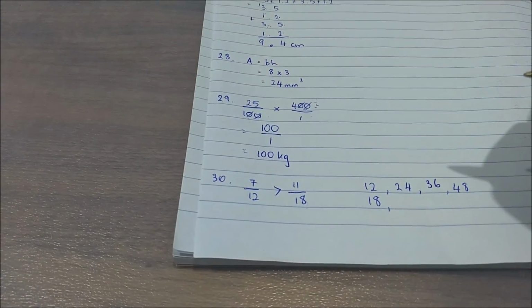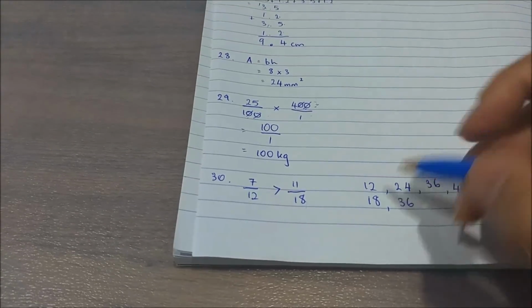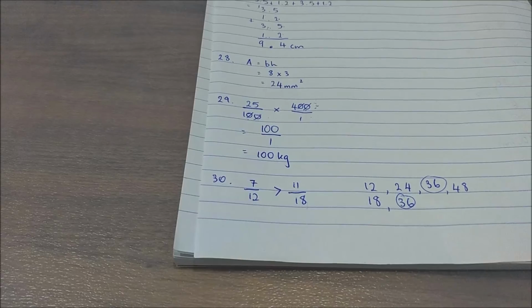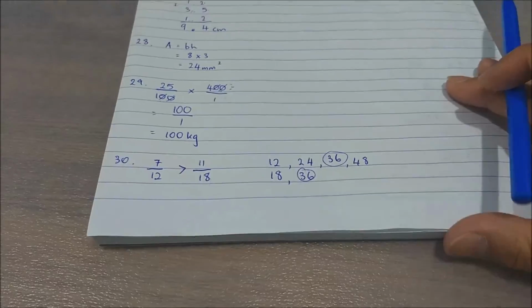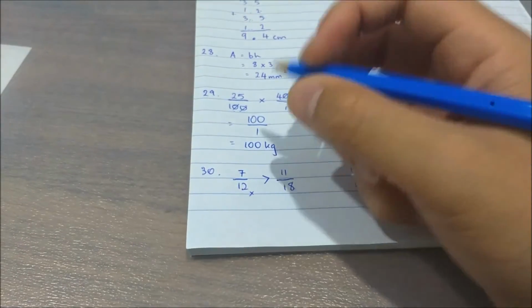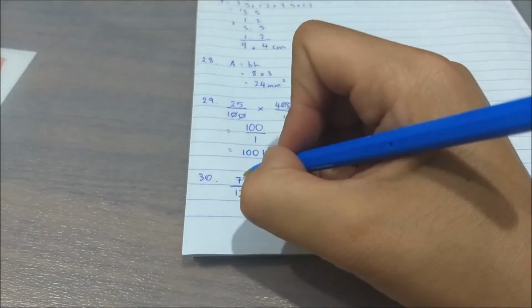18 times 1 is 18. 18 times 2 is 36. And I can stop there, because I can make both of those fractions have a denominator of 36. So to make both of these fractions have a denominator of 36, I'm going to multiply the first fraction's 12 by 3. 12 times 3 is 36.